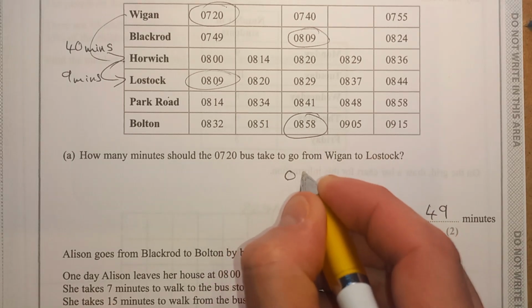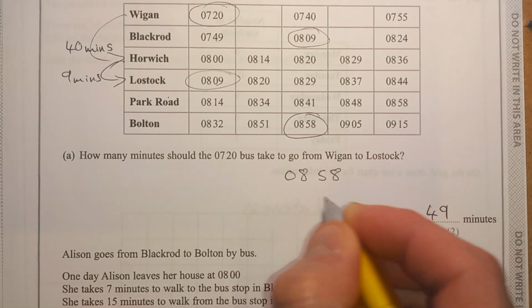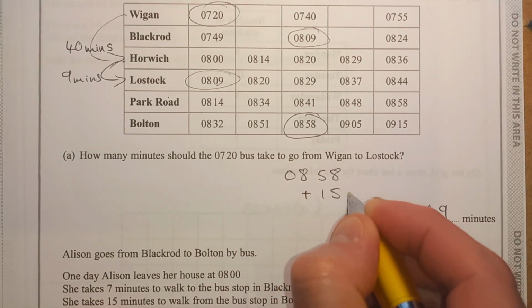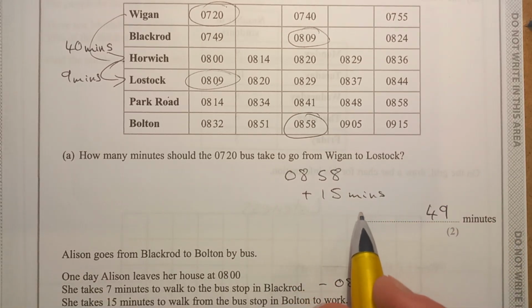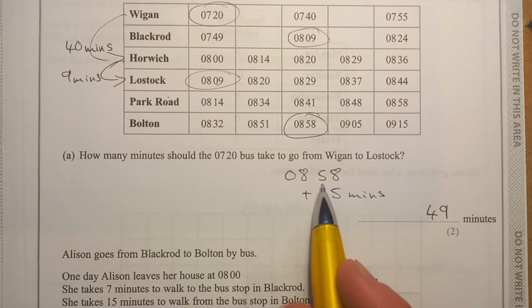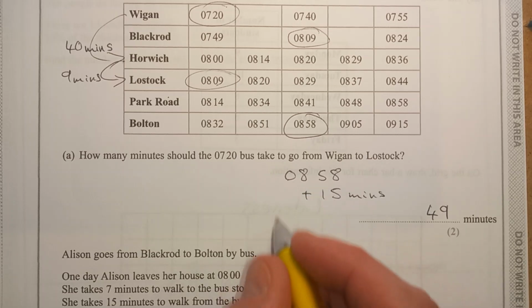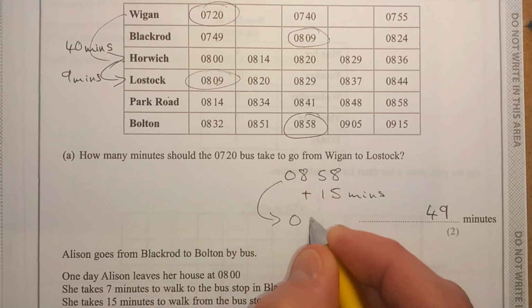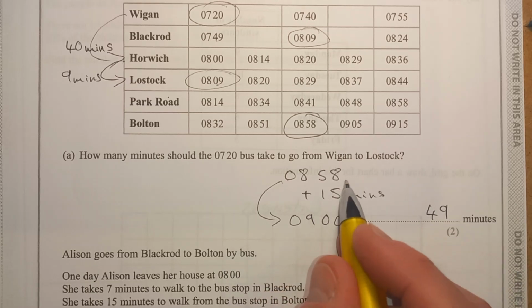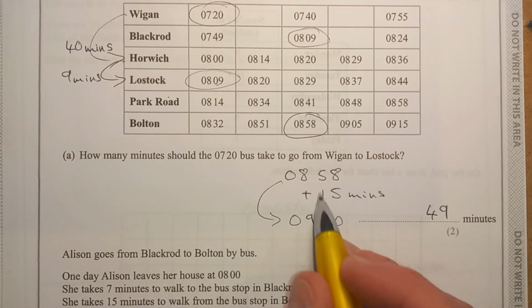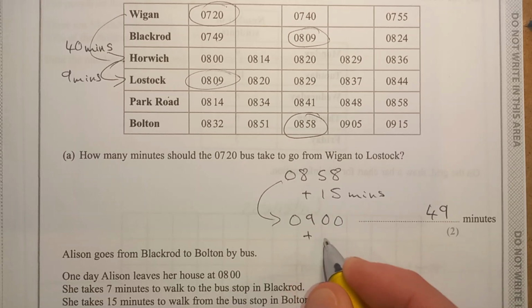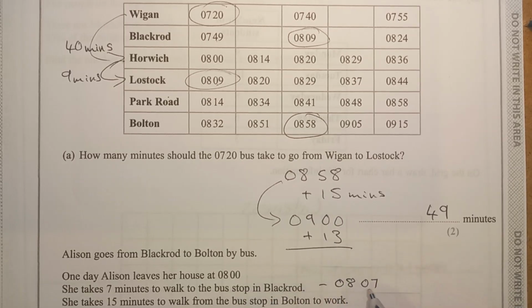So we want 08:58, and then we want to add on 15 minutes. So the best way to think of this is, well, to get from 8:58 to 9 o'clock would just be 2 minutes. So that means if we take 2 minutes off of that, we would just have 13 minutes left to add on. So in other words, she would arrive at 09:13.